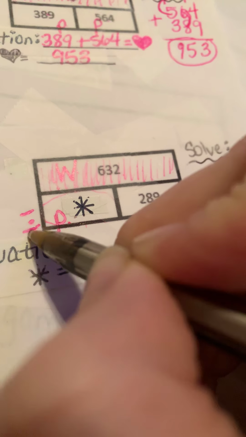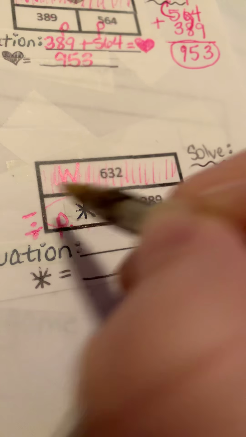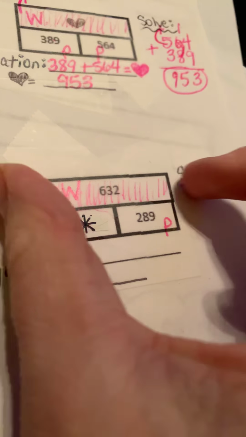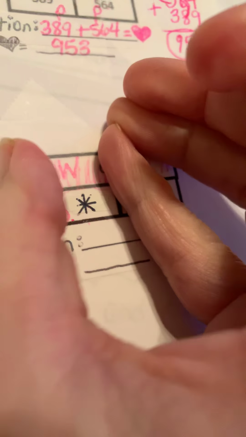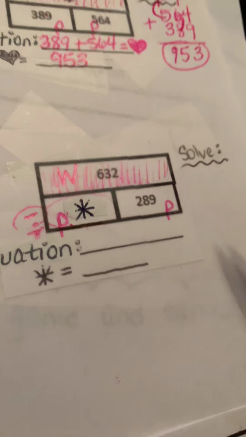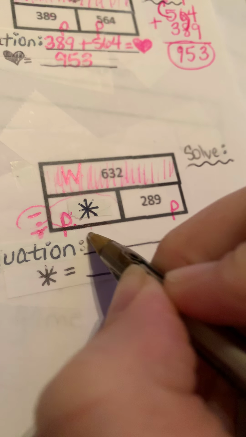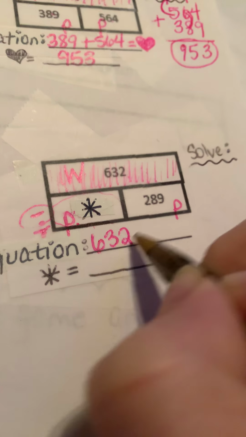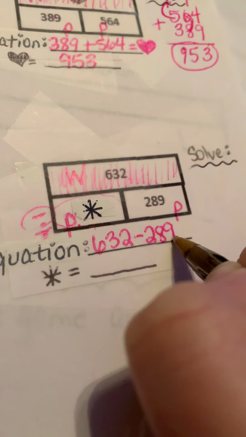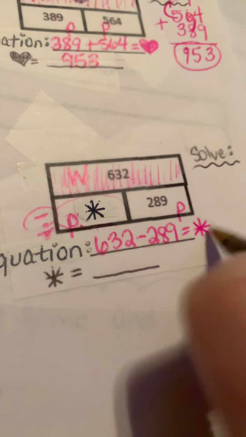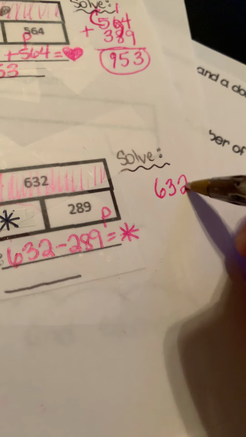All right, parts. Are they bigger or smaller than a whole amount? Smaller. How do we get small in math? We take away or we split, right? Well, this is not equal groups, so it's just whole minus part equals part. So what would be the equation? 632 minus 289 equals asterisk or star. This is horizontal. How do we want to solve it, class? If they've been listening, they probably can tell you vertical.